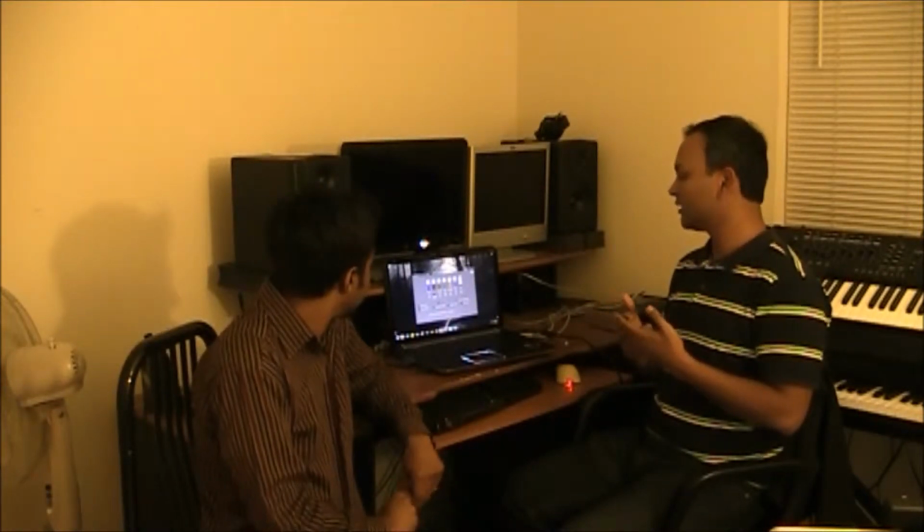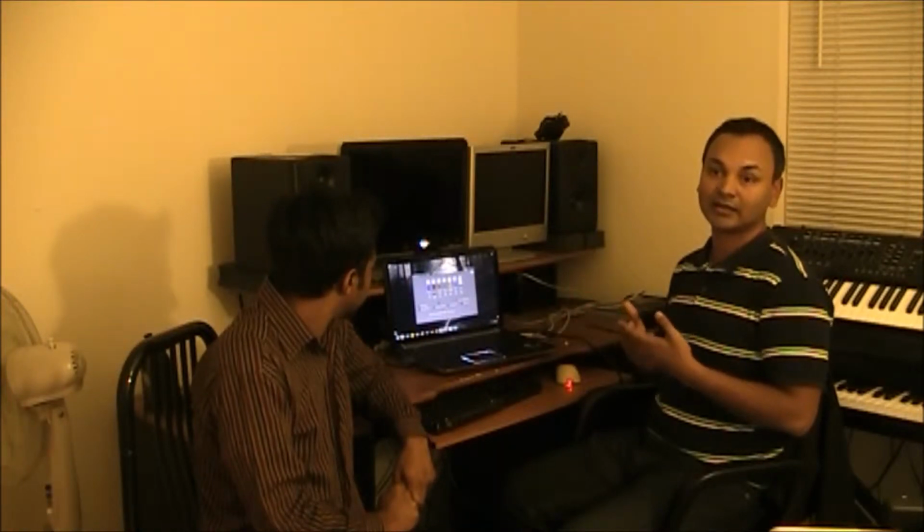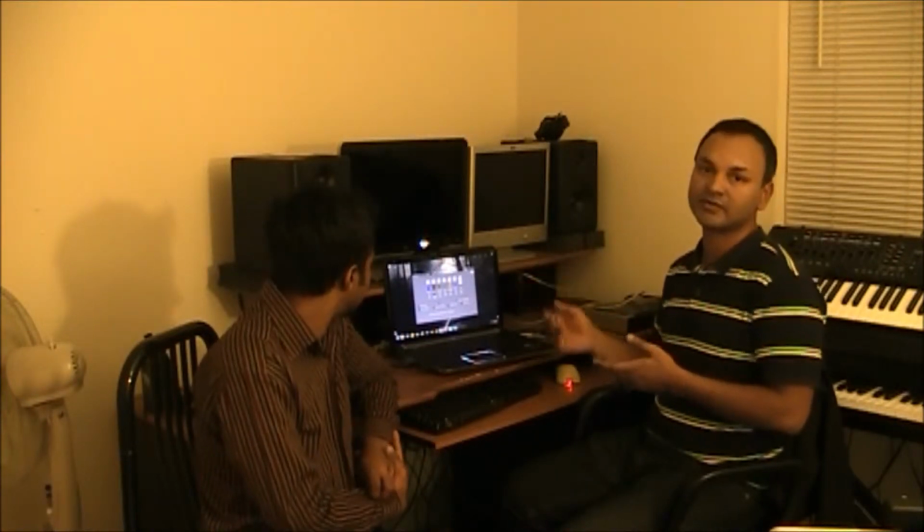So I think this is a very innovative way to interact with the computer, and the novice user can really enjoy and have fun. Right. Exactly, have fun creating music with that software.